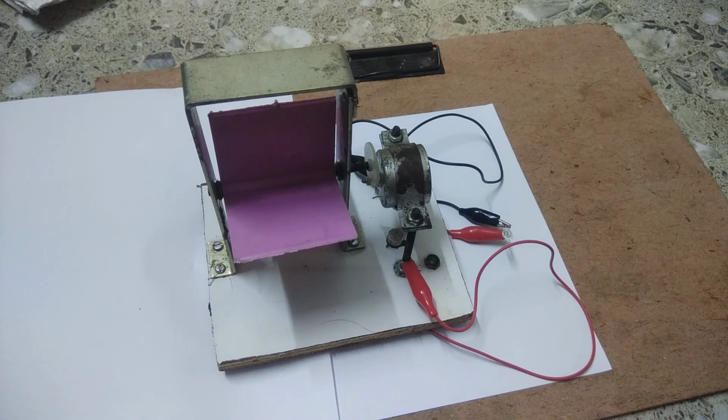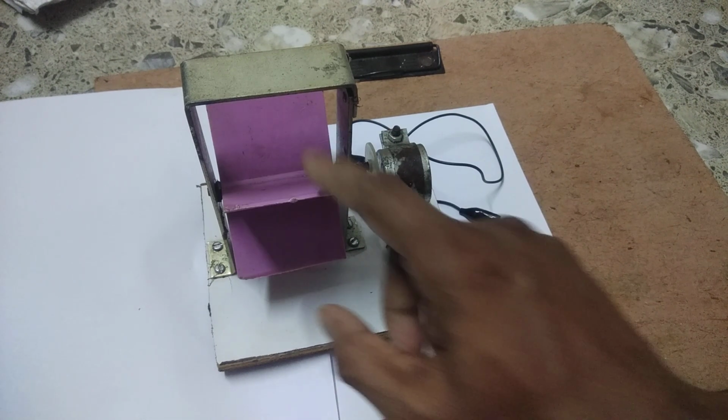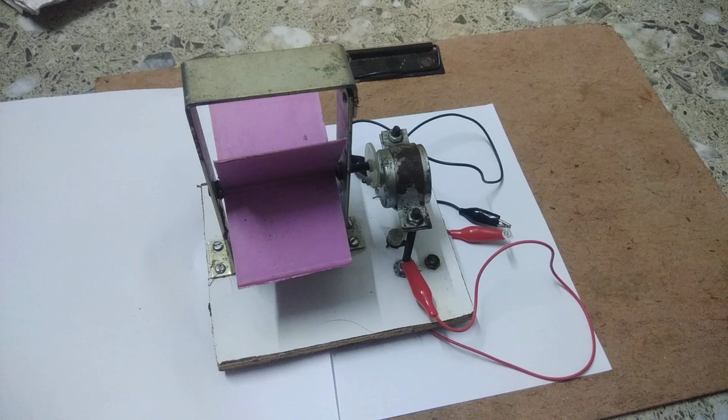That means whenever we are rotating this wheel, electric current is produced, and that's why the LED is glowing, right? This is a dynamo or generator. The dynamo or generator principle is that mechanical energy is changing into electrical energy, right?